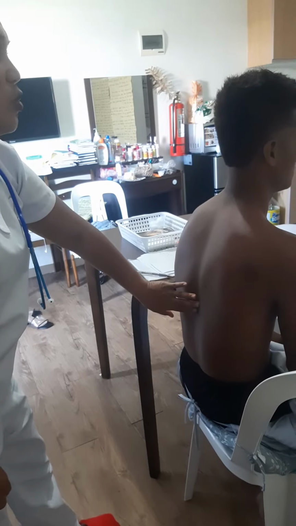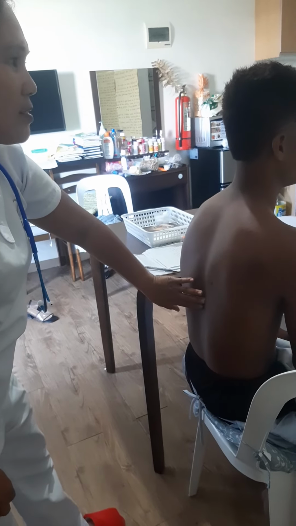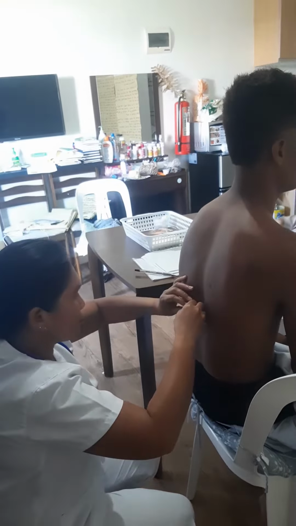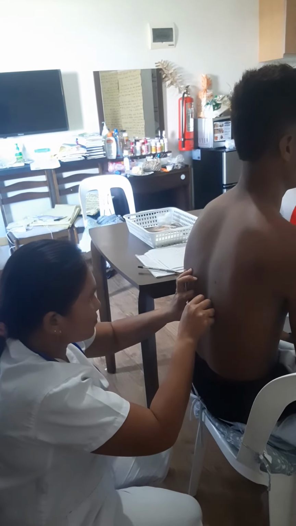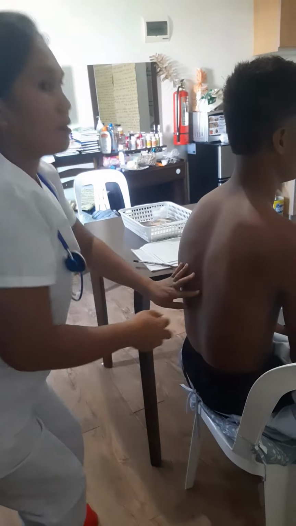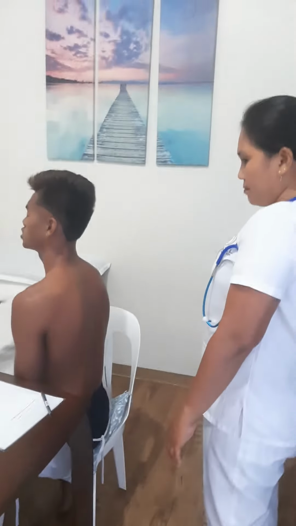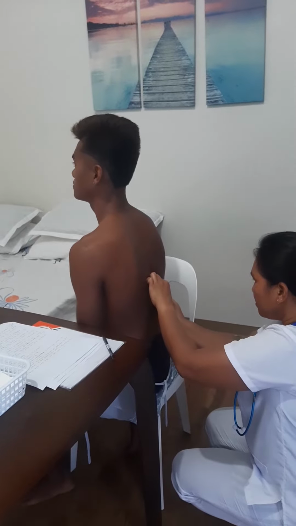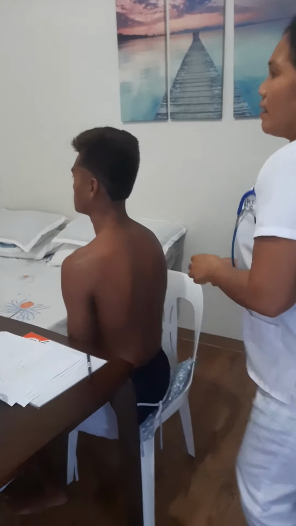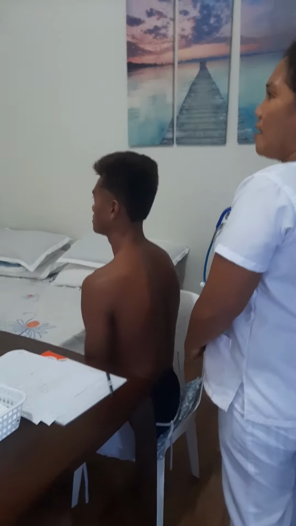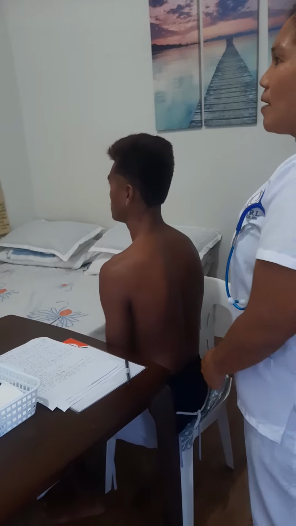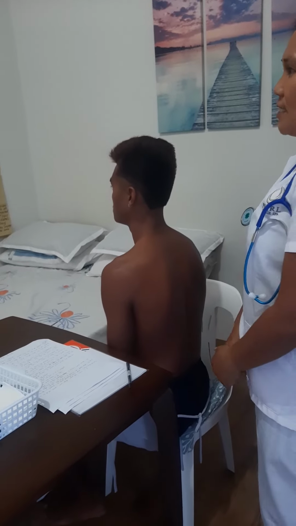Using the tape measure, we'll measure the distance on each side. The distance indicates diaphragmatic excursion. Normally, the distance measures 3 to 5 cm and must be equal on both sides.